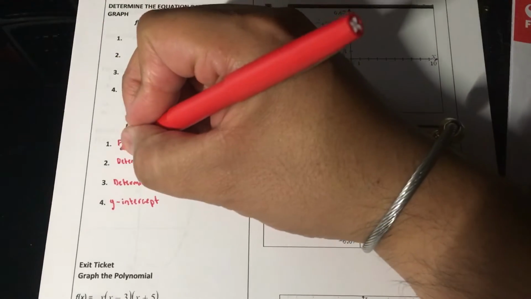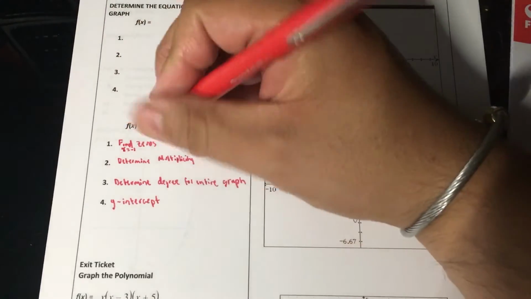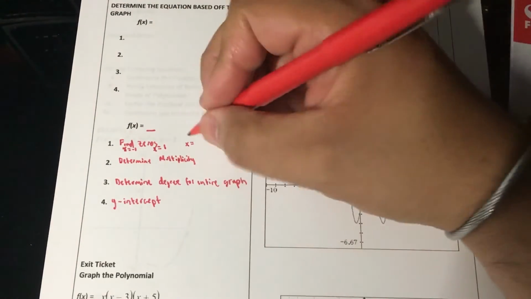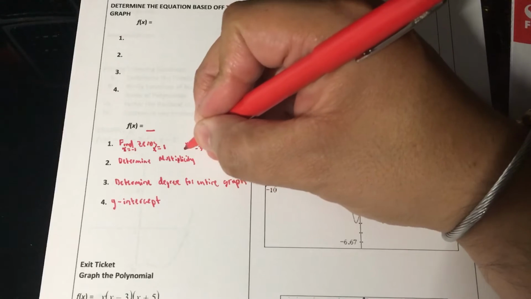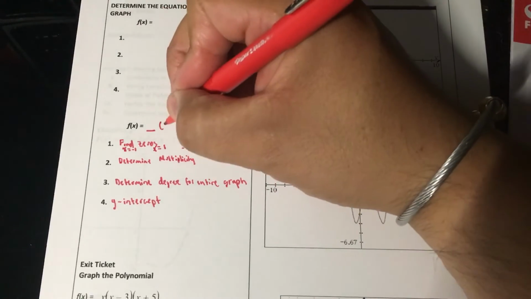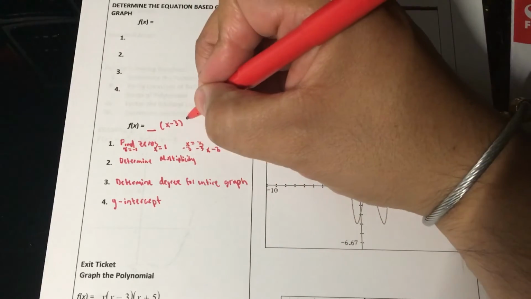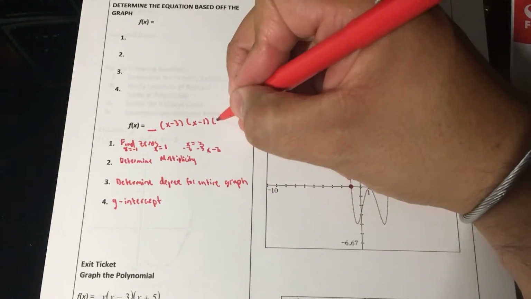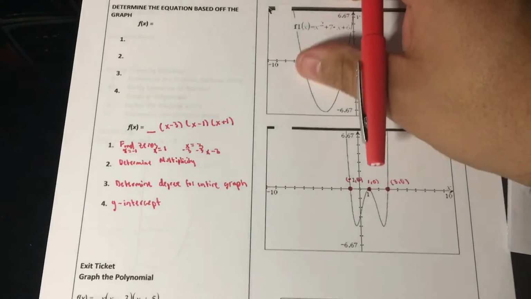So here I found the zeros, so x equals -1, x is equal to +1, and x is equal to +3. So when I rewrite these, I'll say that I have x minus 3. Again, rewrite this so the sign changes, at x minus 1 and at x plus 1.